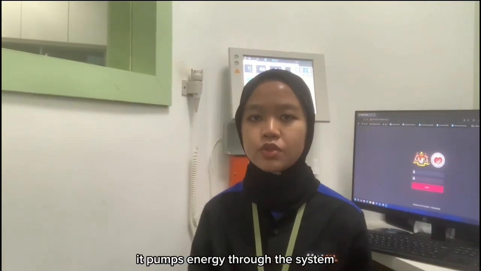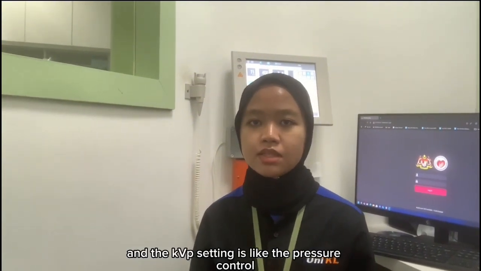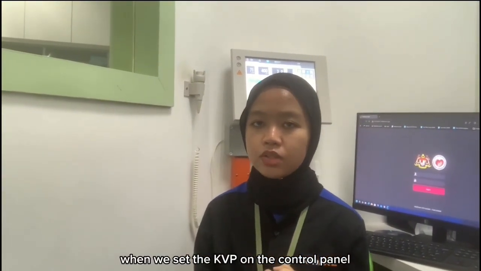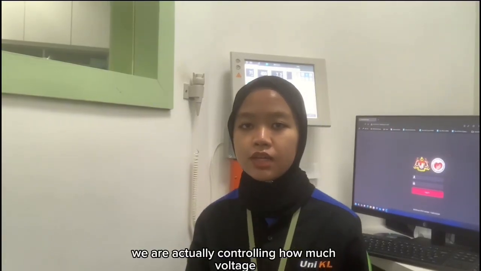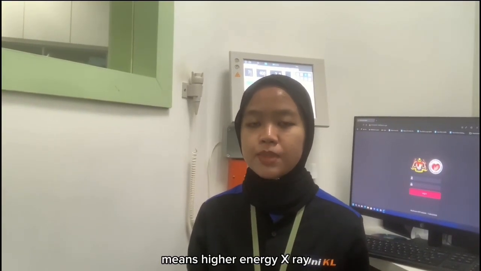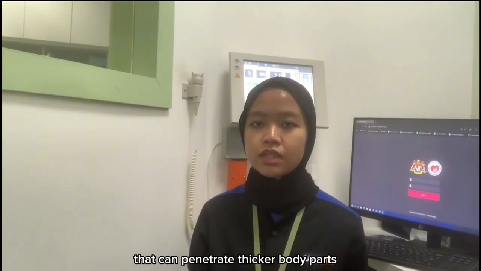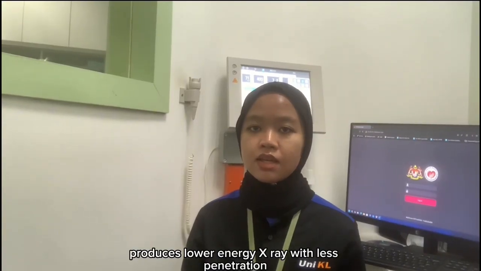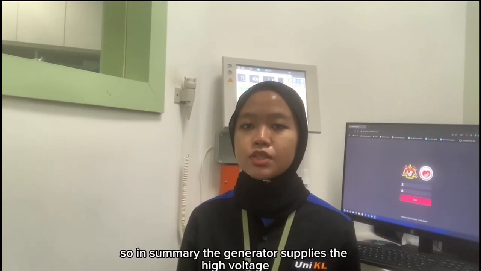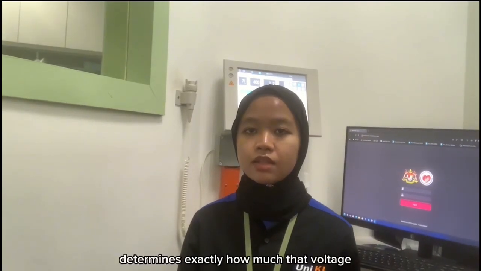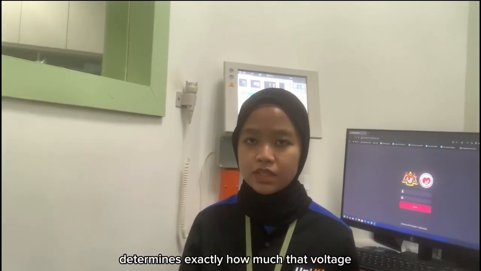You can think of the generator as the heart of the X-ray machine. It pumps energy through the system, and the KVP setting is like the pressure control that adjusts how strong the heartbeat is. When we set the KVP on the control panel, we are controlling how much voltage the generator sends to the tube. A higher KVP means higher energy X-rays that can penetrate thicker body parts, while lower KVP produces lower energy X-rays with less penetration. So in summary, the generator supplies the high voltage and the KVP setting determines exactly how much of that voltage is used to create the X-ray beam.